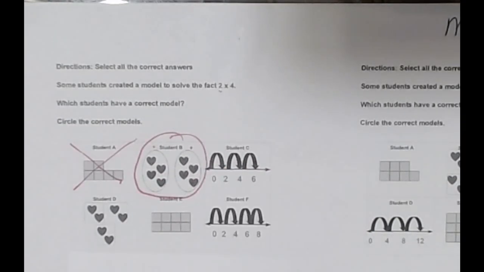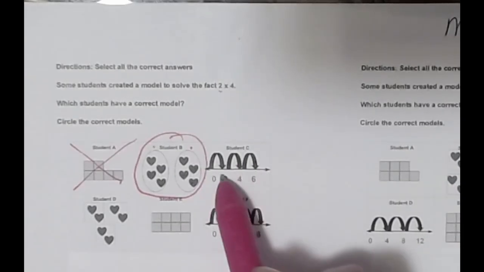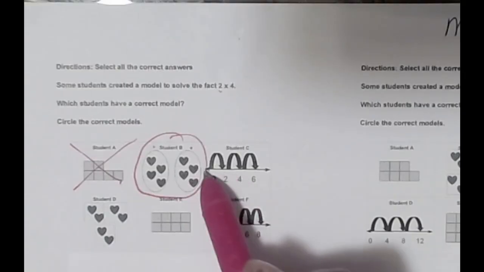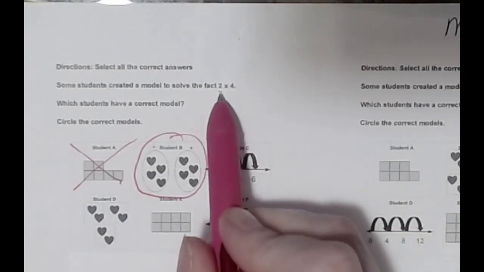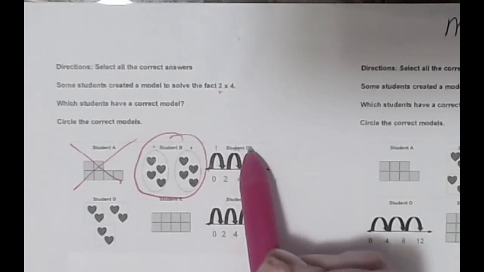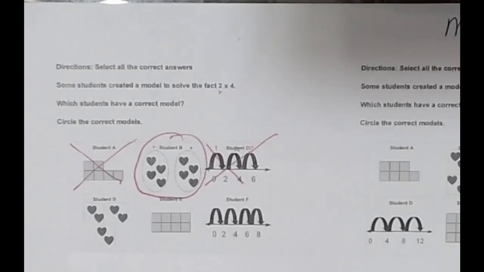All right, let's look at student C. Well, I can see that if we go from 0 to 2, that is 2 in the hop. So we got a 2. But what about 4? Well, this only has 1 hop, 2 hops, 3 hops. So this is not an accurate model.